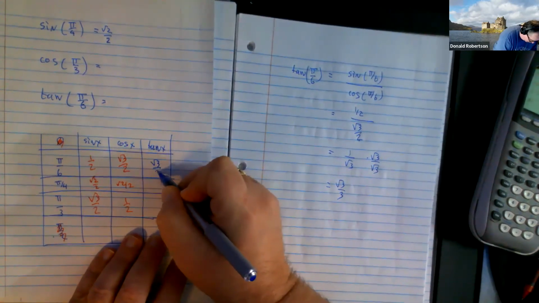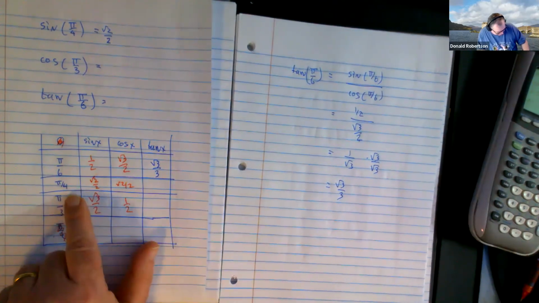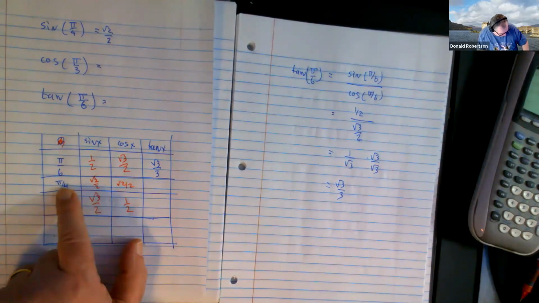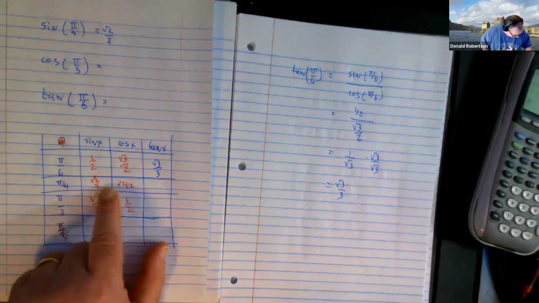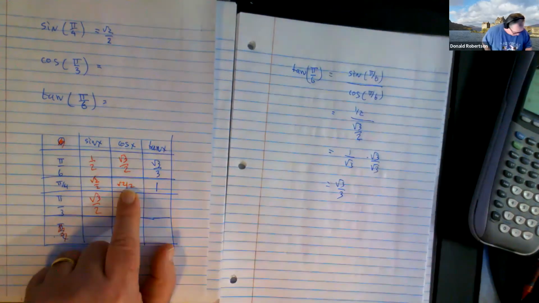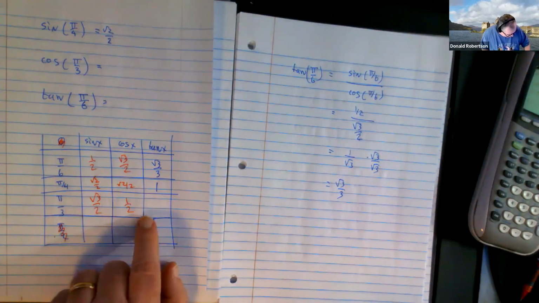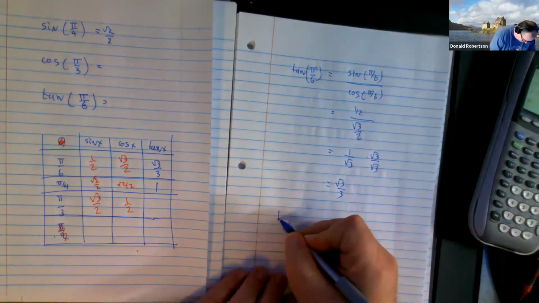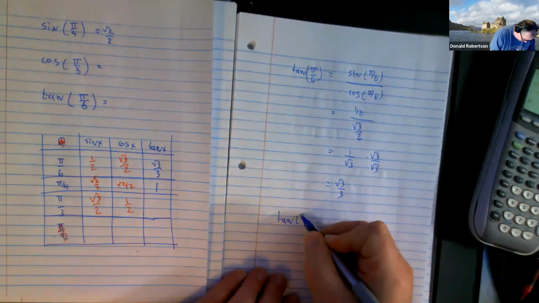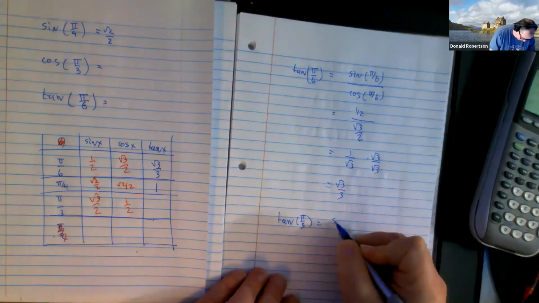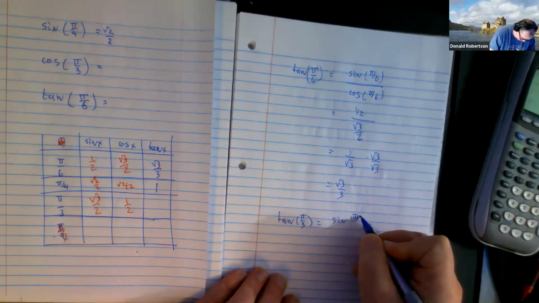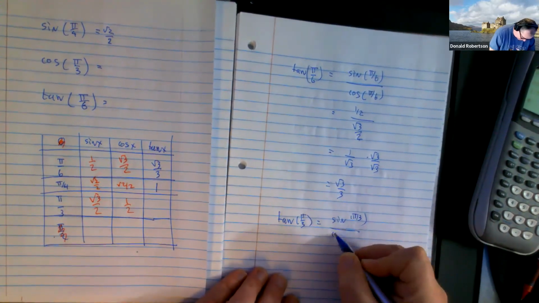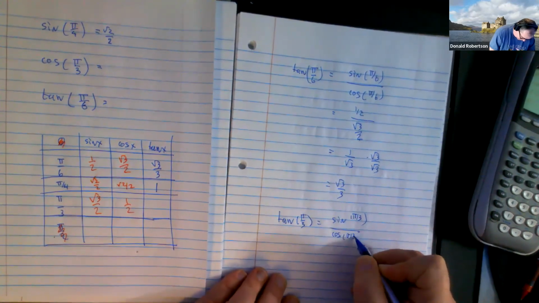And that's your answer: root 3 over 3. Now, if you wanted to know the tangent of pi upon 4, you take this one and divide it by that one, and you get 1. If you want to know what the tangent of pi upon 3 is, you take the sine of pi upon 3 and divide it by the cosine of pi upon 3.